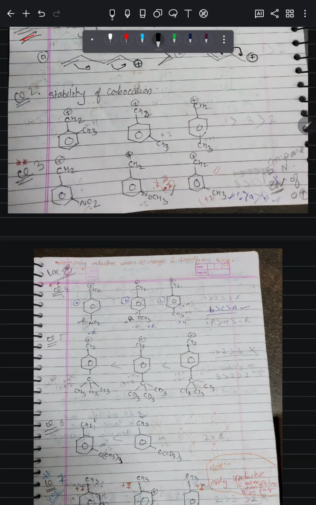In this example, stability of carbocation, one CH3 group is present here, and this is a plus charge carbocation, so plus H will be more favorable. And we know that in the ortho position and this ortho position, plus H and plus R can be applied, but in the meta position, only inductive is seen.